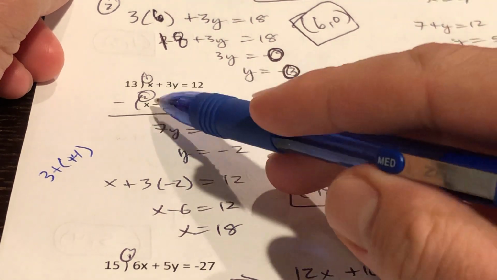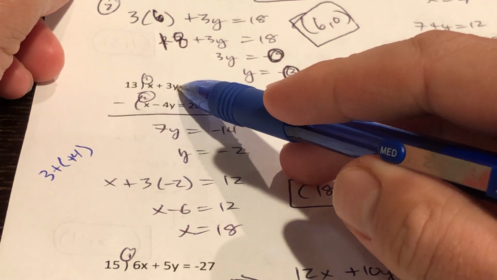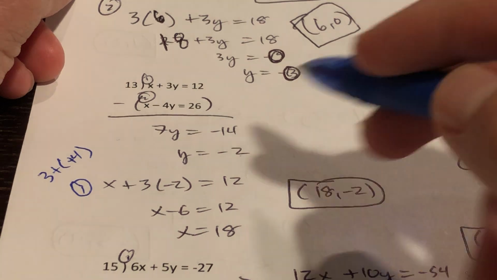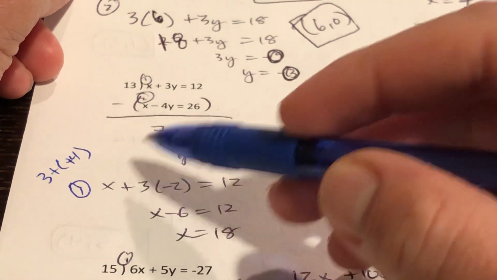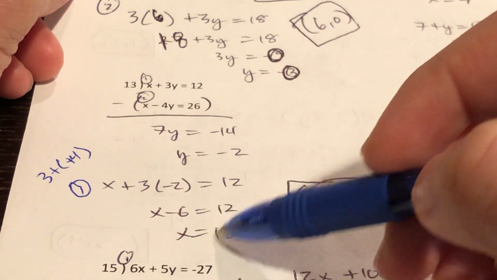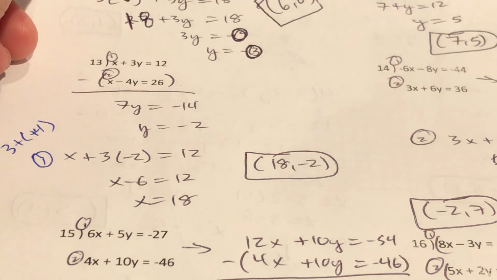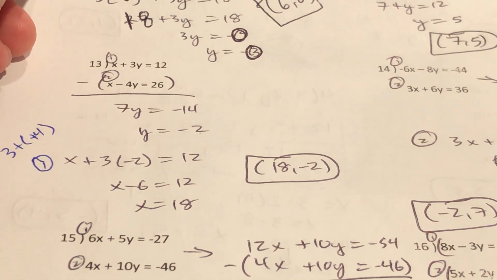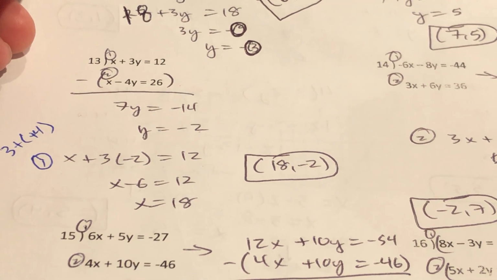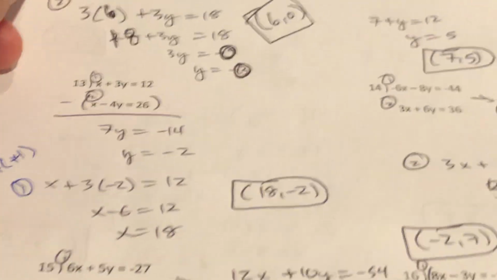So I'm going to take negative 2. I can plug it in for y there or there. I chose the top equation, number 1. Organize yourself pretty well. So I'm going to say x plus 3y equals 12. Add 6 to both sides. 18 comma negative 2. All right, so kind of one more of those. Then we're going to have to multiply.